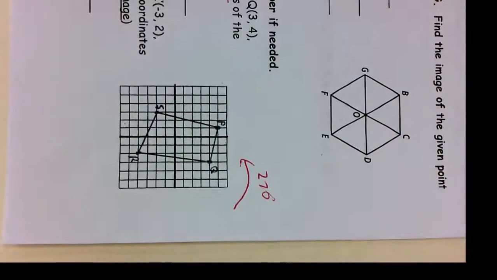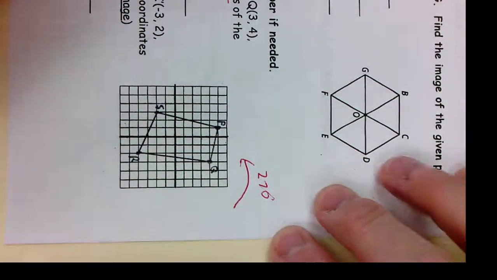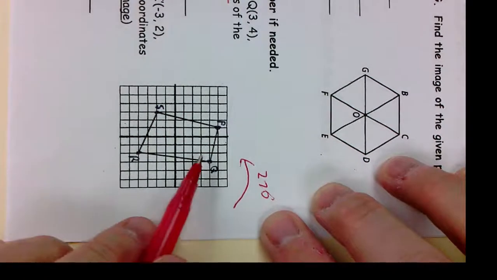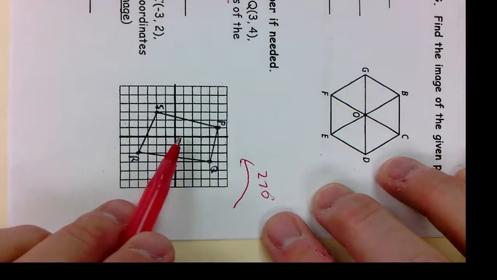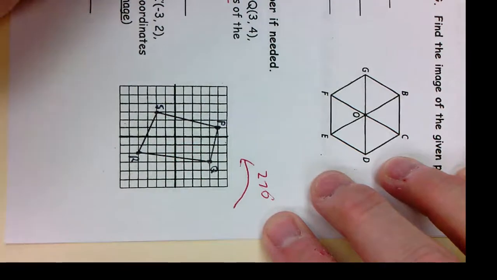This quadrilateral has now been rotated 270 degrees, and I can just write down the coordinates of where the points ended up. P ended up at 5, 1, so I'll record that as 5, 1 for P prime. Q, after the rotation, ended up at 4, -3.